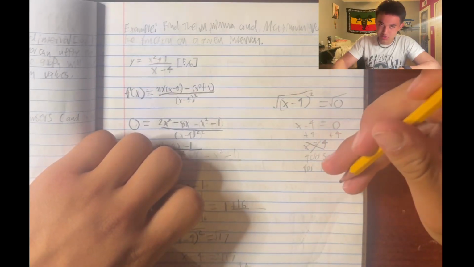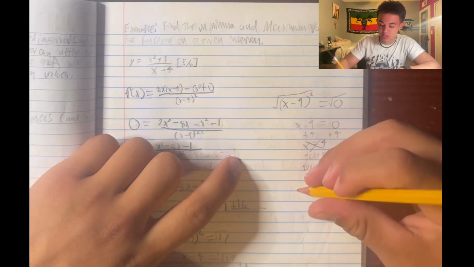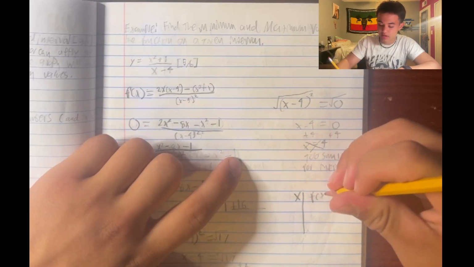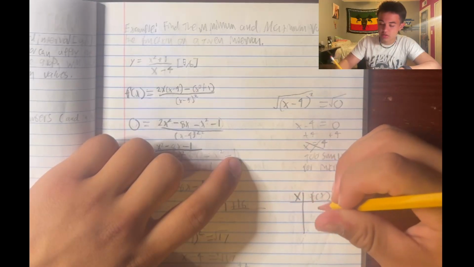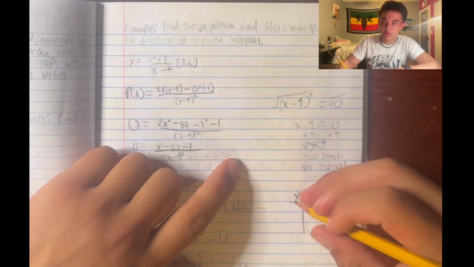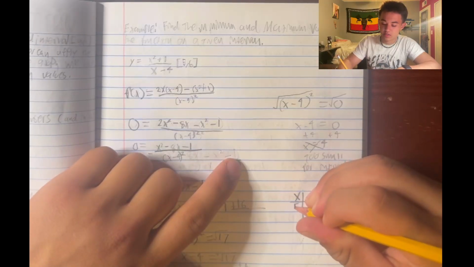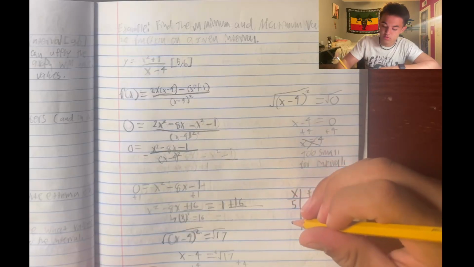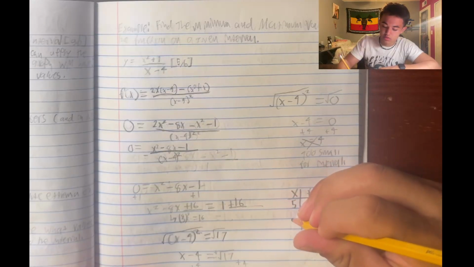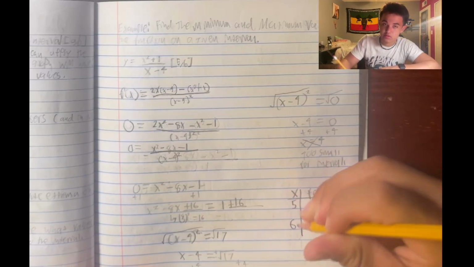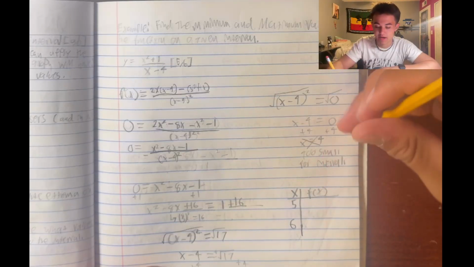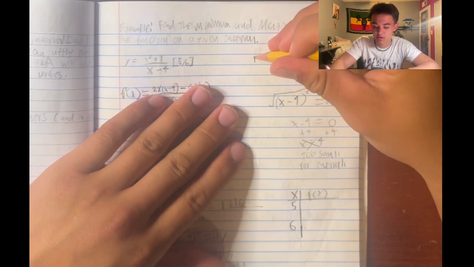And yeah, so now we got to make a table. So we got x, we got f of x. Usually for x, you'd put all your critical numbers, but since our critical numbers didn't fit in the interval, it's okay. We're just going to put our 2 endpoints, 5 and 6. And now we got to find f of 5. I'll do that up here.